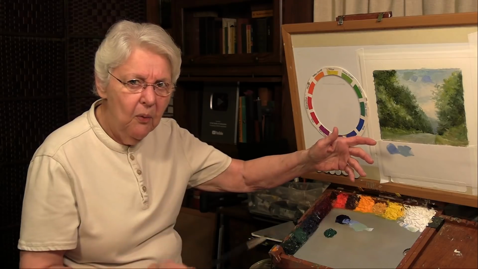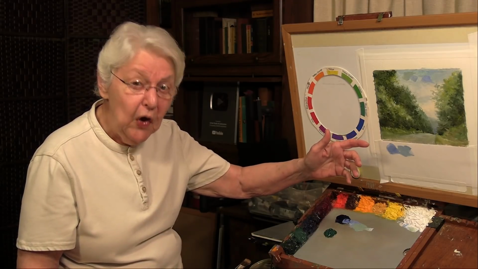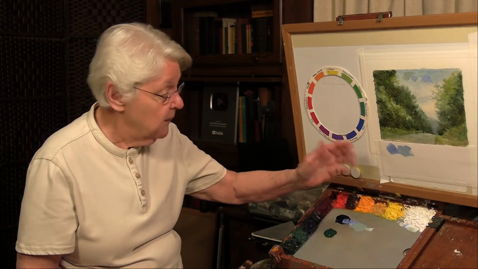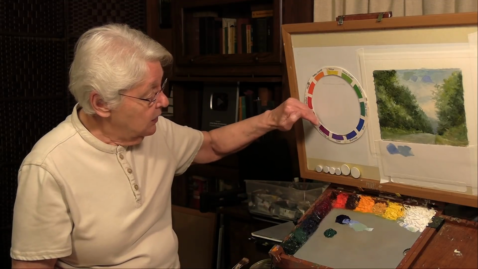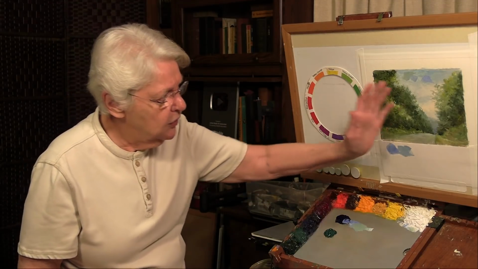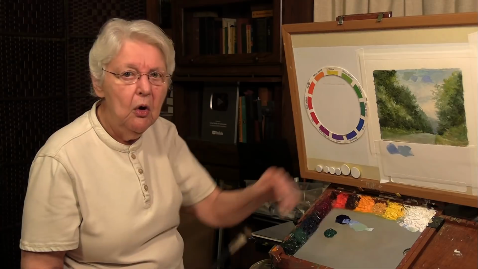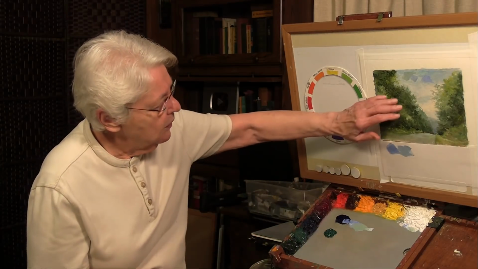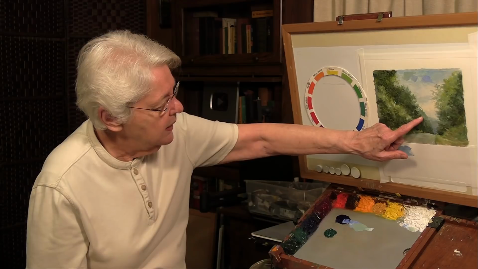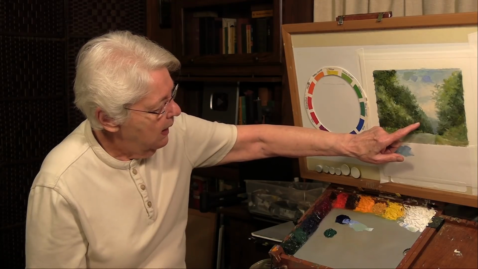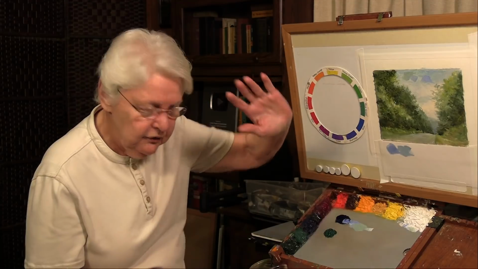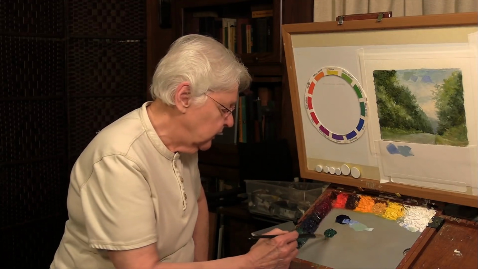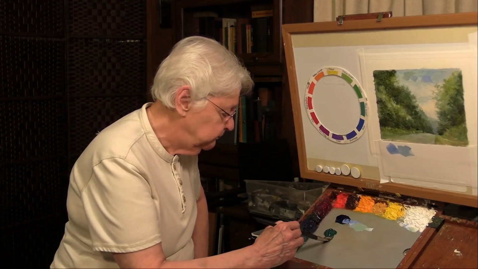The other thing I want to point out is that it is the hue that creates the temperature. So whenever we're using hue and we're unifying or harmonizing hue, we're also harmonizing temperature. So the other thing I want to do here is throw in a green that is out of tune. In this case I have the Rembrandt Viridian.